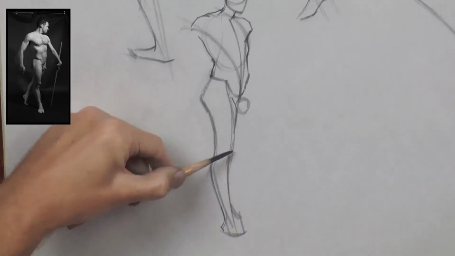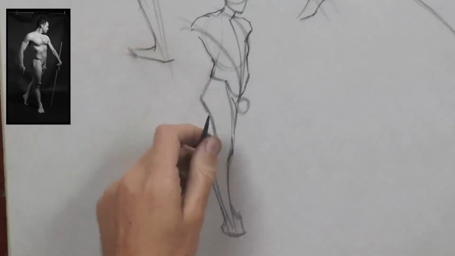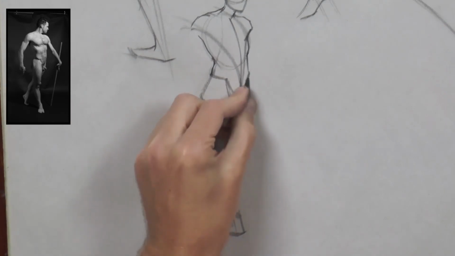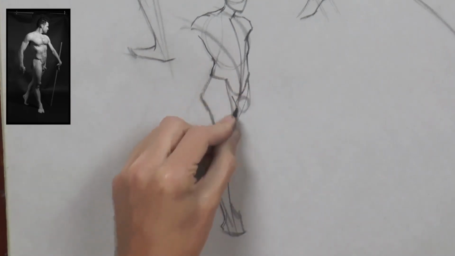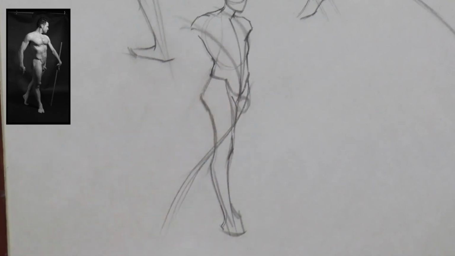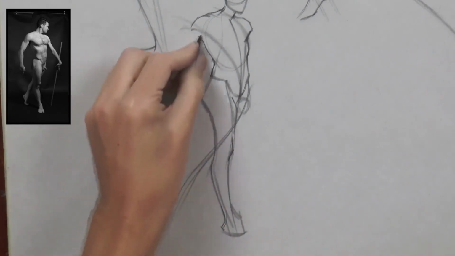Add that little foot shape on there. Little knee indication. And his other leg is swooping back that direction. Again, so that's our 3 minutes. So that's not bad. I mean, if that's what you get for a 3 minute, then you did pretty good.